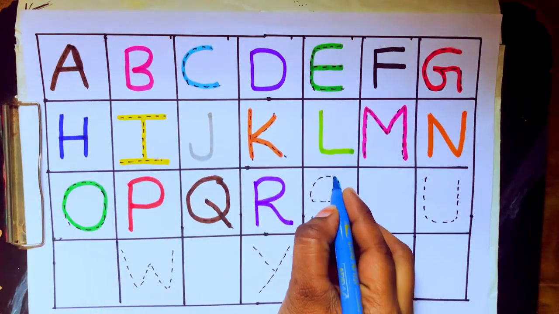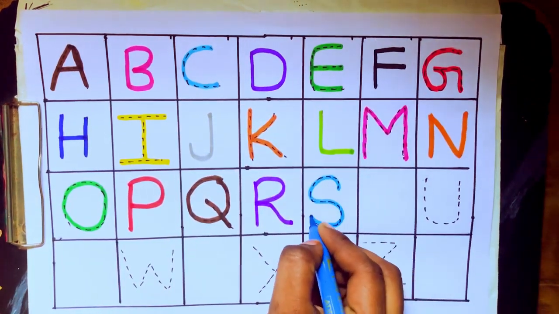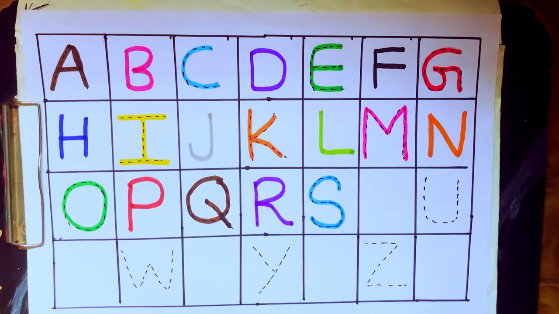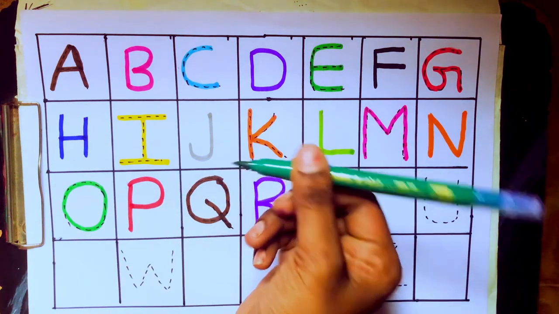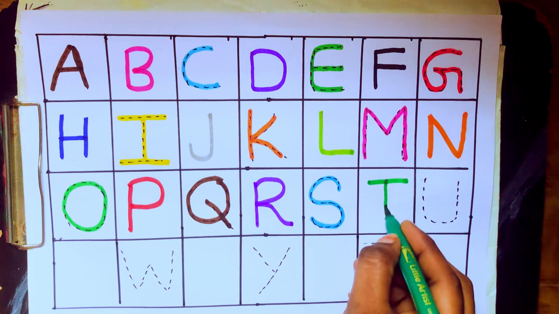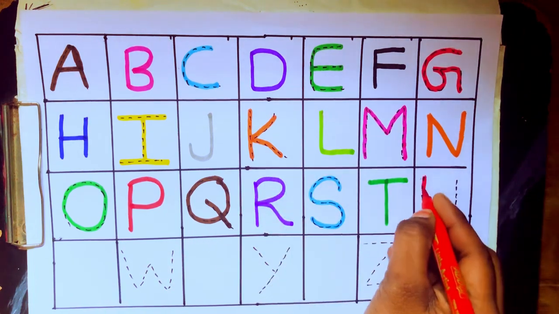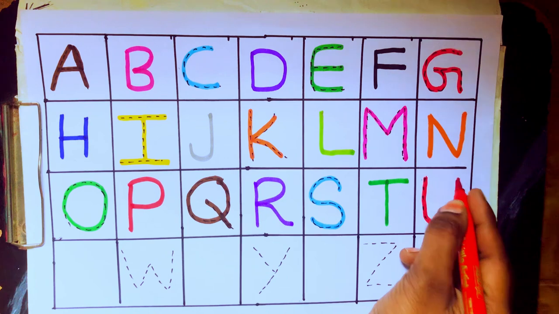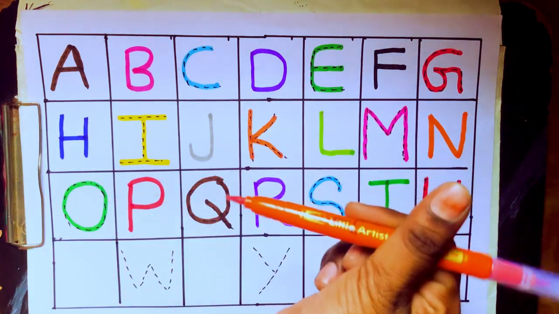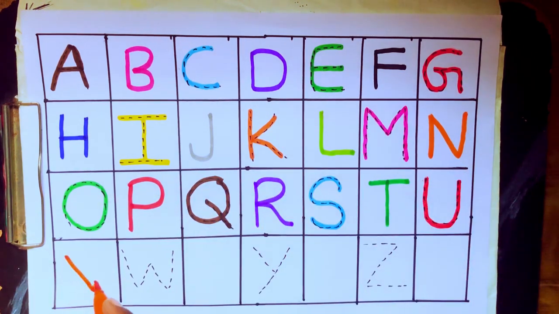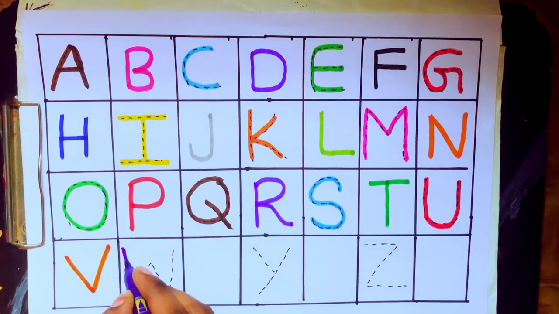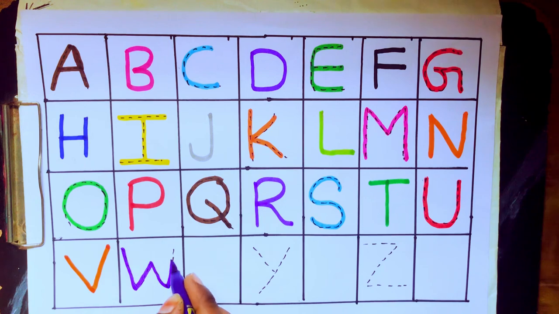Sky blue color, S for sun. Green color, T for ten. Red color, U for umbrella. Orange color, V for van. Violet color, W for wonder.